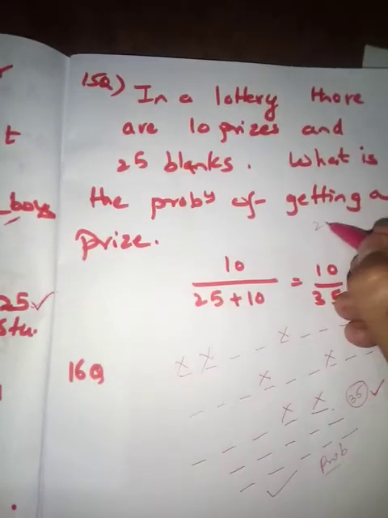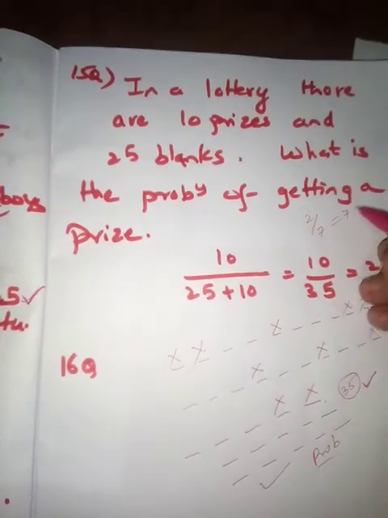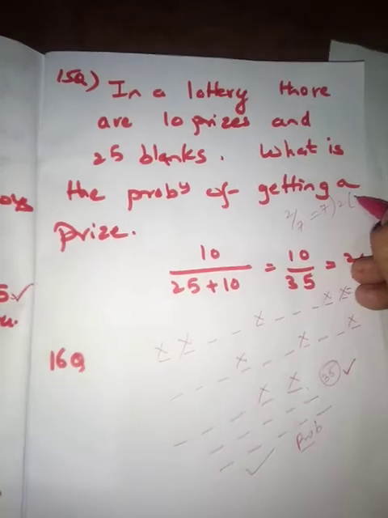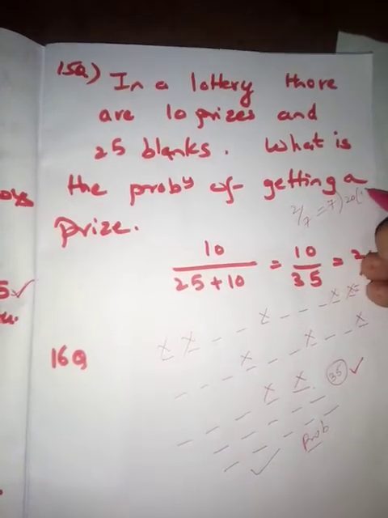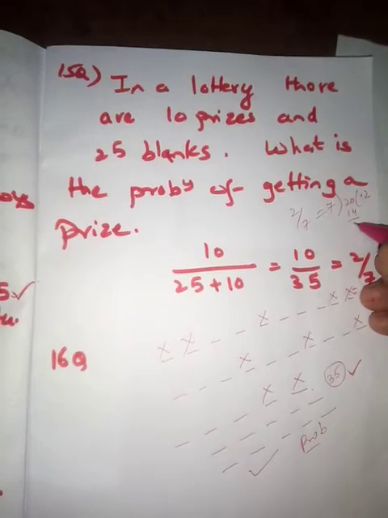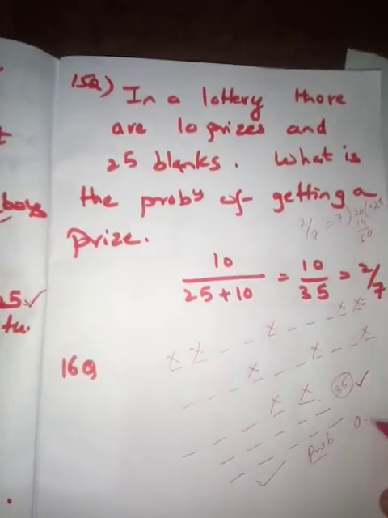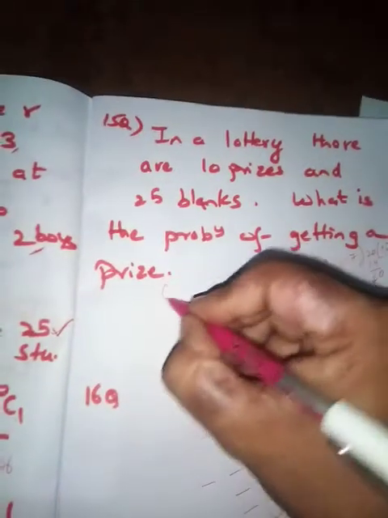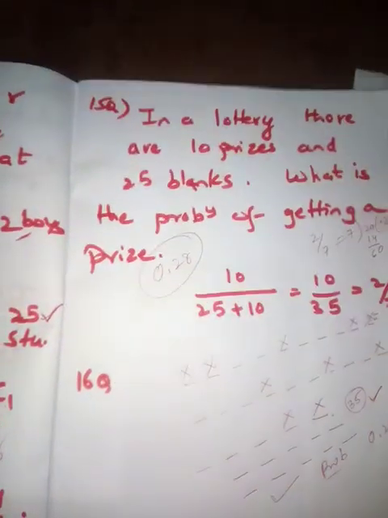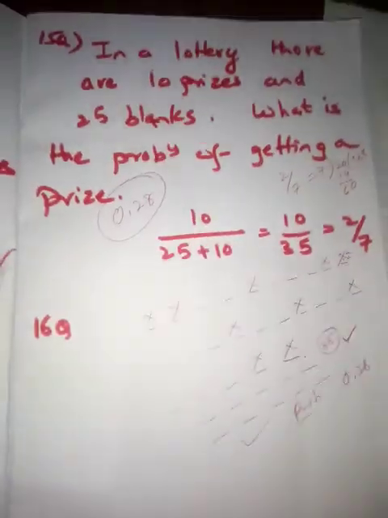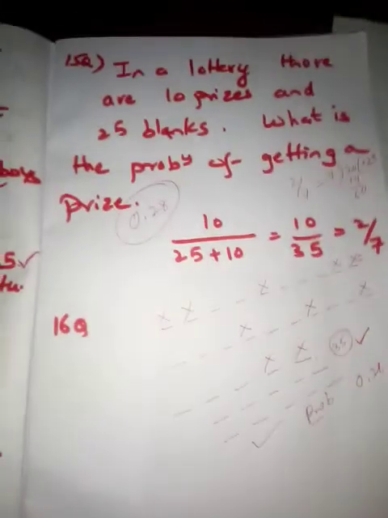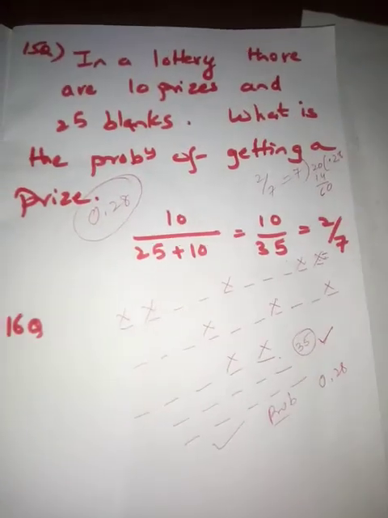2 by 7 means 2 divided by 7. 7 into 2 doesn't go, so 0.2, 7 2s are 14, remainder 6. Again 0, 7 8s are 56, 0.28, or you can write it as 0.28. That is the probability. So we have seen for now several questions in probability.